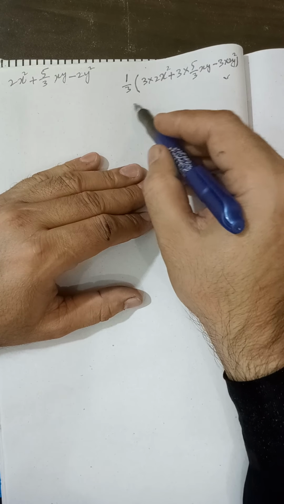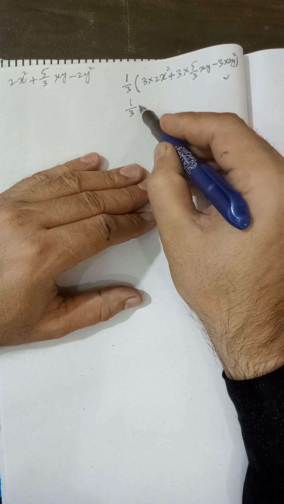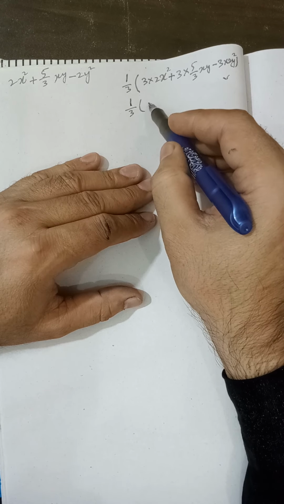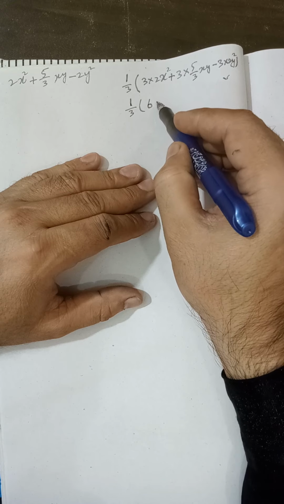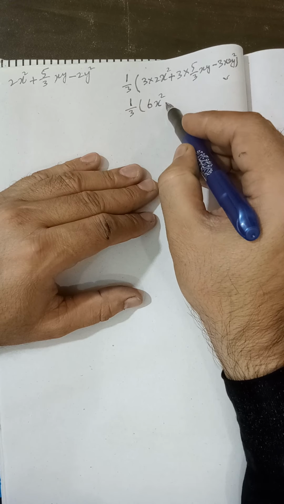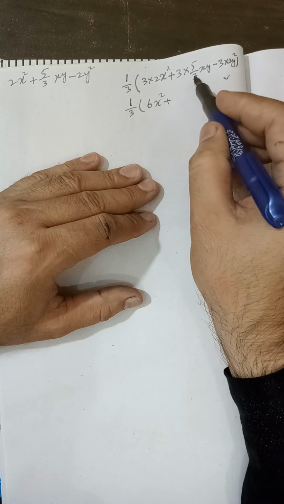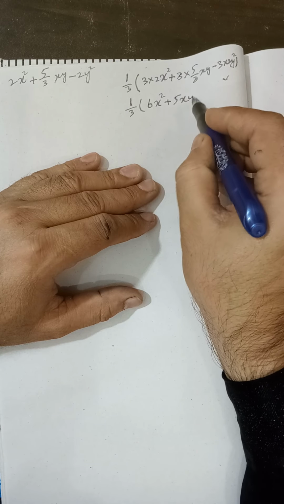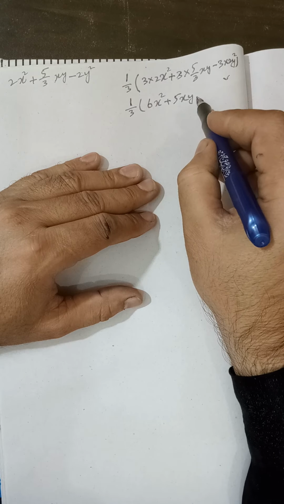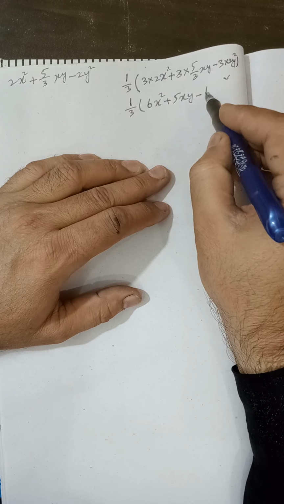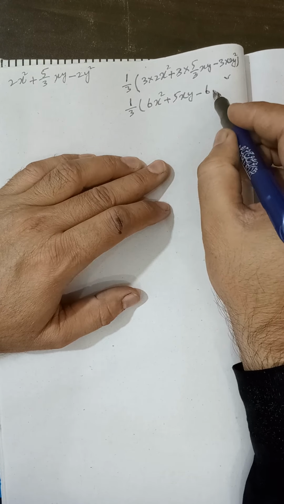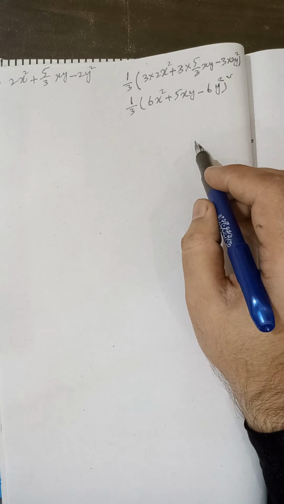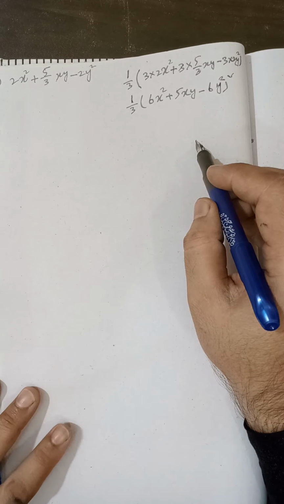So 1 over 3 should remain here, and 3 multiplied by 2 is equal to 6, 6x square, and cancel out this and this, only 5xy will be here, and then 3 2s are 6, 6y square is here. Now our term has changed like that.